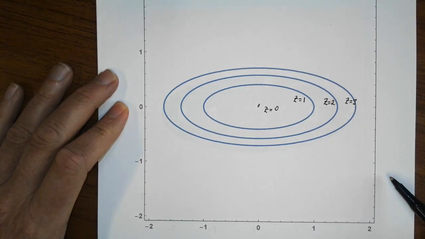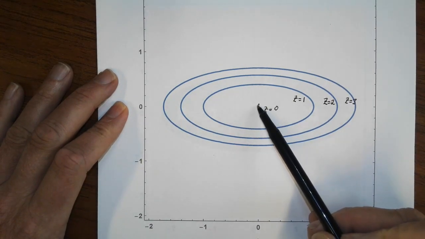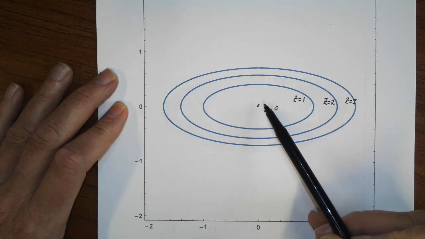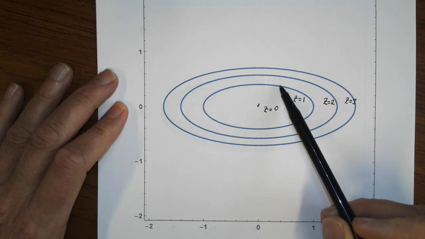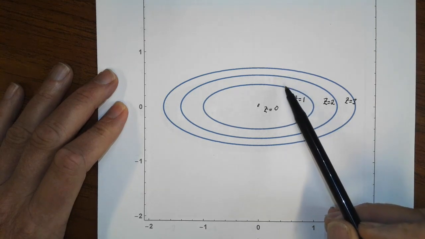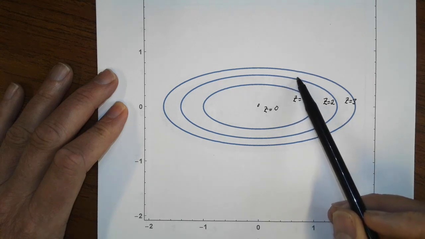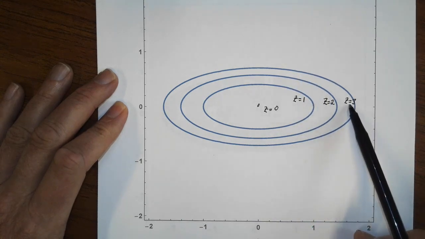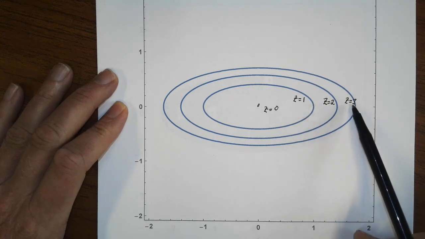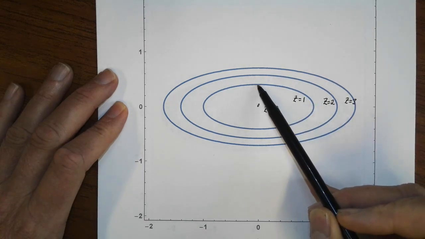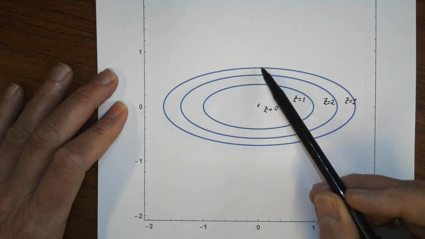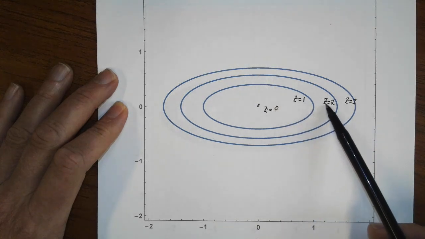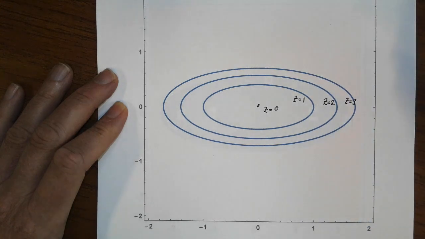So in terms of our topographical map, we can see that when I go from this point in the xy plane towards a point up here, my elevation is increasing from 0 to 1. As I move from here to there, my elevation is increasing from 1 to 2. If I move from here to there, my elevation is increasing from 1 to 3. Likewise, if I go from here to there, my elevation is increasing from 1 to 3. But because the contours are closer together here, the surface would be steeper here than it would be over here where the contours are further apart.